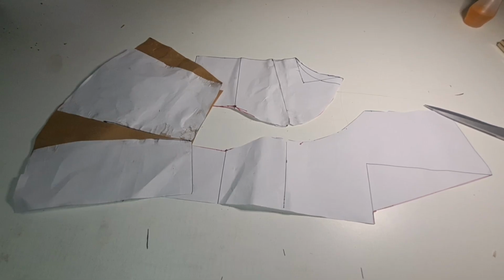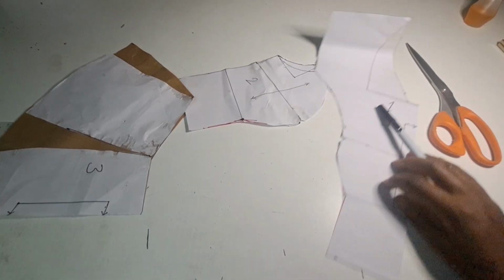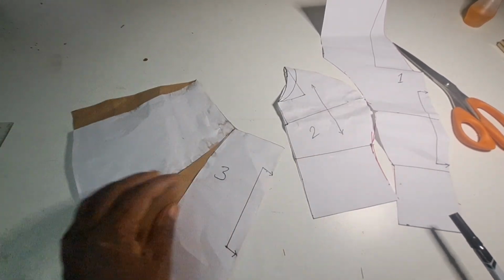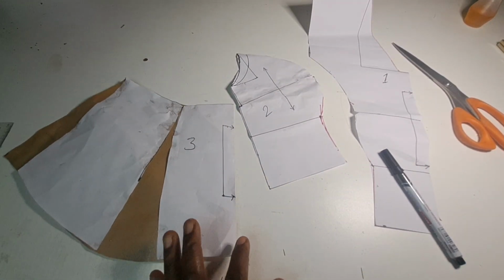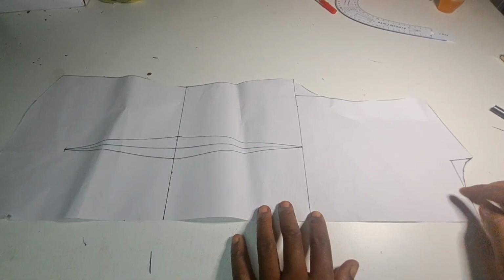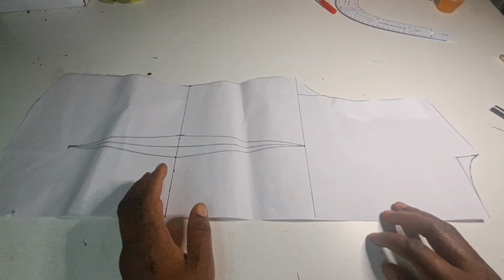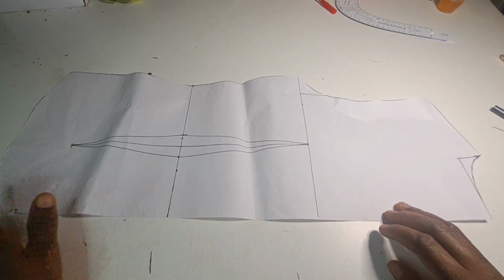Now I'll just label them and add green lines. I see I've labeled them. This is 1, 2, and 3. The next thing is to cut the back. So this is my back pattern. The same way I drafted the front: shoulder to bust point, underbust, shoulder to waist, shoulder to armhole line, shoulder to hip.